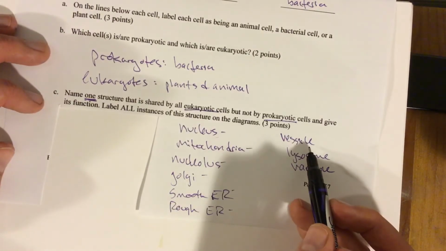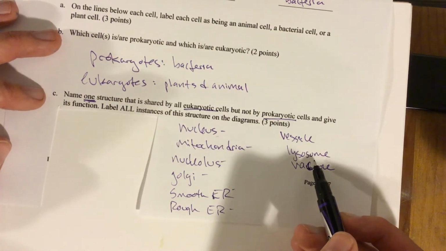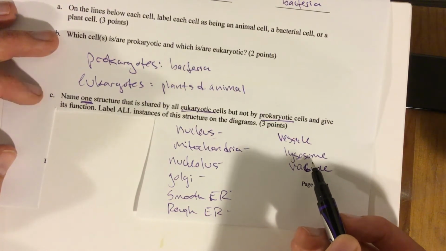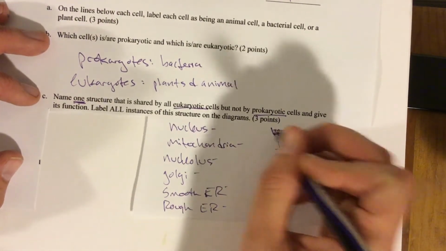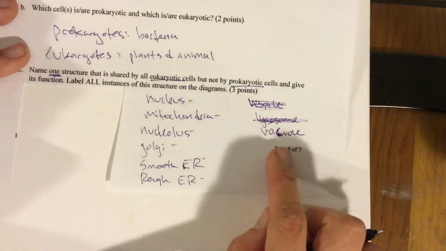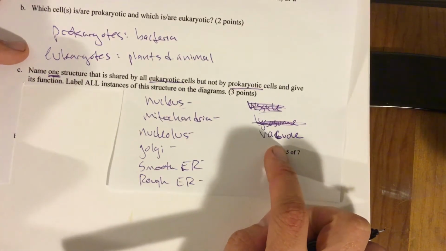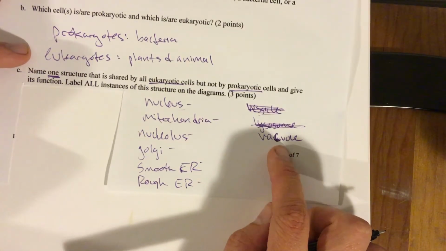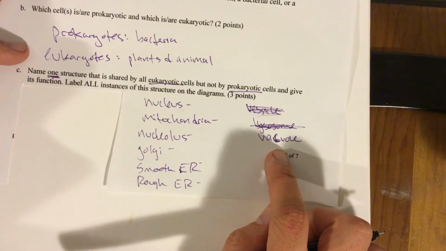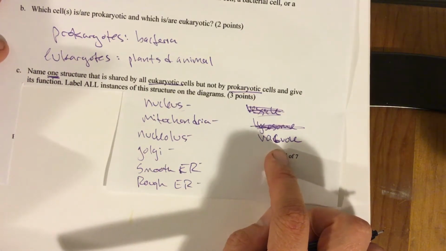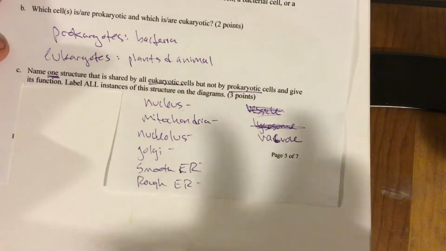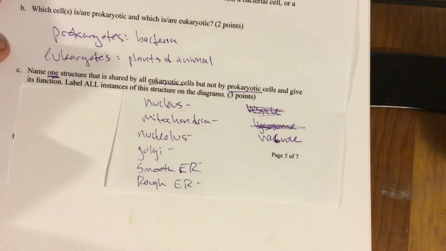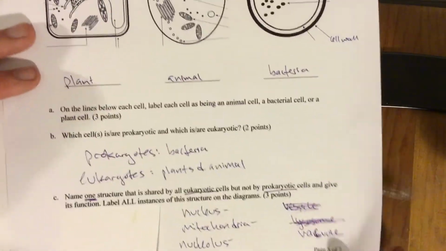The vesicle packages things and moves them around. The lysosome is a digestive thing only in animal cells. Oh, so you couldn't actually have said this, or the vesicle, because those are just in animals. The vacuole is in both plants and animals, but you had to distinguish what it does in both. So in the vacuole, it's large and permanent in the plants and provides a lot of storage of water and nutrients. In animals, it's small and transient and can do some storage, but not long-term storage. So one of these had to be said and explained and labeled to get all 3 points.